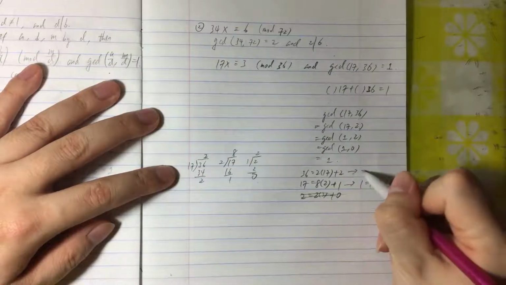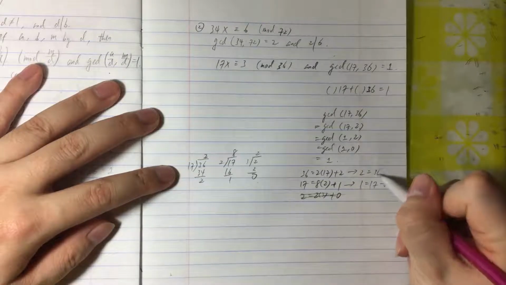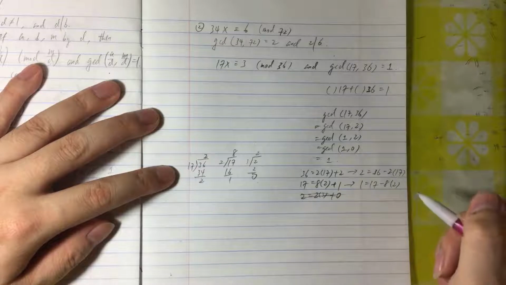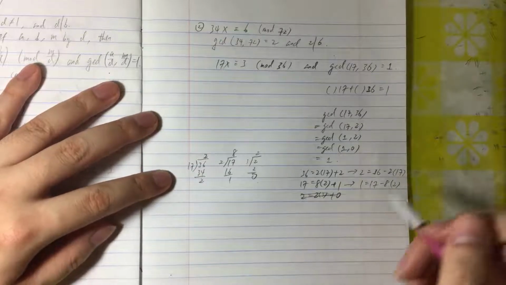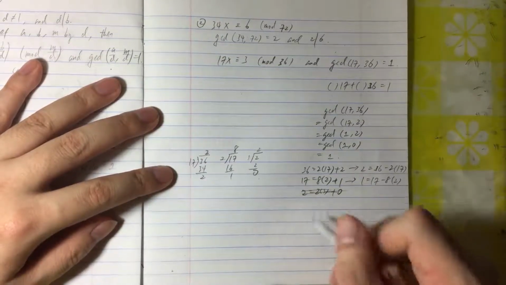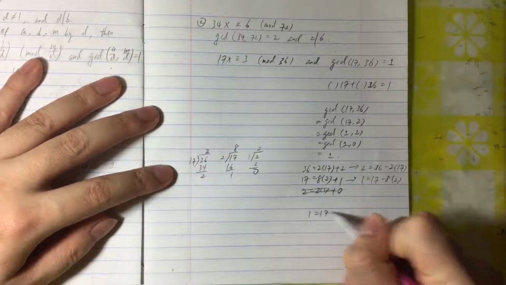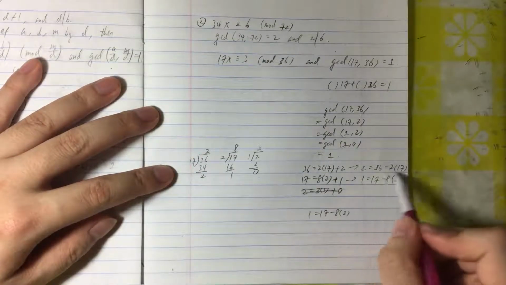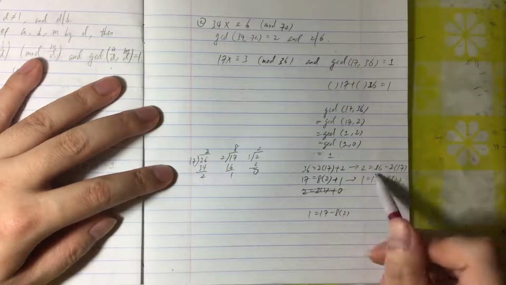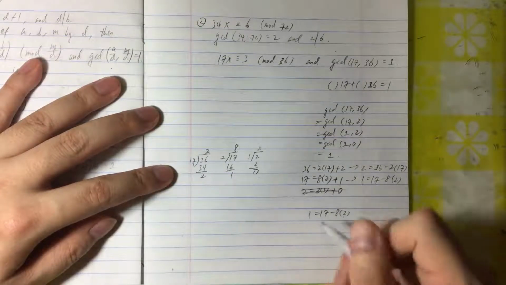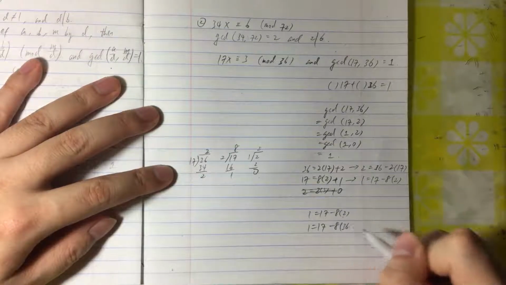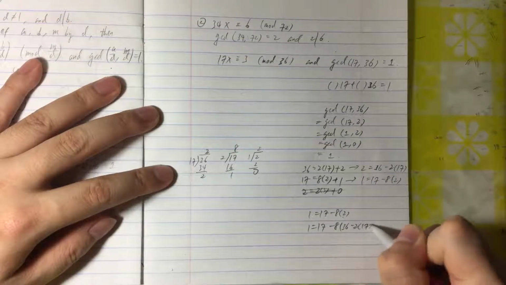In the first row, I have 2 equal to 36 minus 2 times 17. Then substitute. I have 1 equal to 17 minus a times 2. I can replace 2 with the previous row. So 1 equal to 17 minus a times (36 minus 2 times 17).